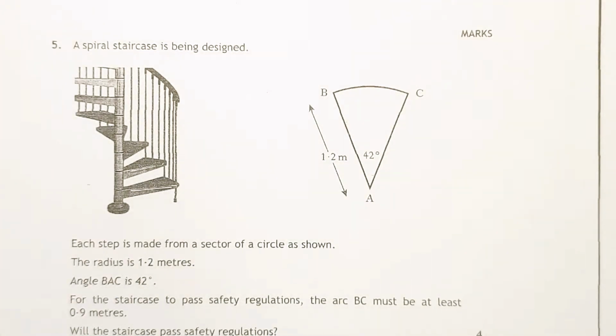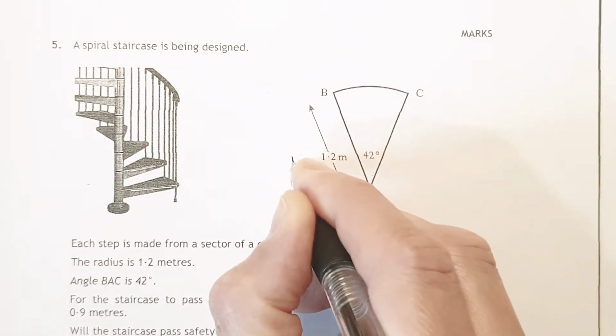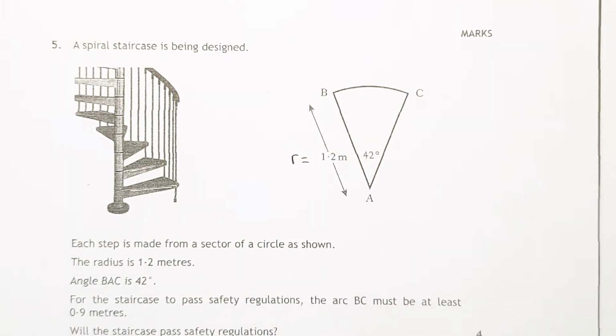National 5 Maths, Practice Paper H, Paper 2, Question 5. Now here we're being asked about a staircase. Given a wee bit of information about it, we're told the radius is 1.2 metres, so we can say that is the radius there. And we're being asked to find out if it passes these regulations, so we've got to find out what the arc length is. Arc length is BC, and we've got to find out if that is at least 0.9 metres, so it's got to be 0.9 or above.